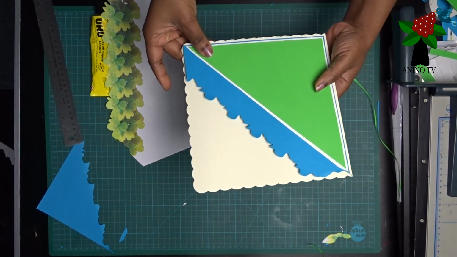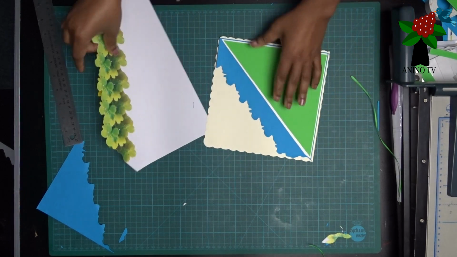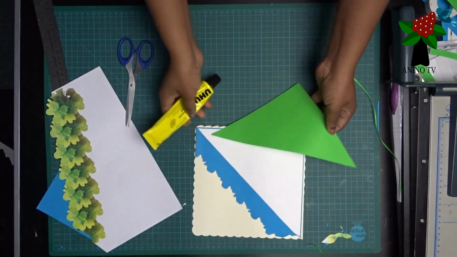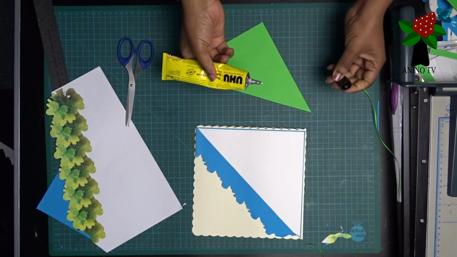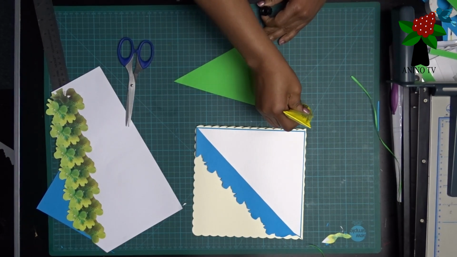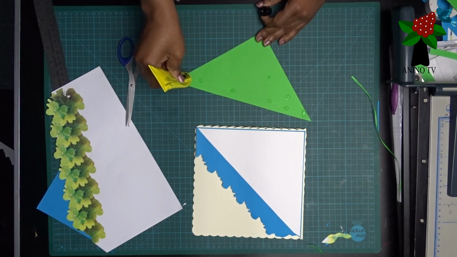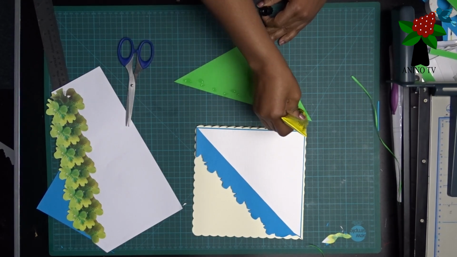Okay, now yes, this one is all right. So I'll glue this, put the glue on the smaller triangle. That's why I'm putting it on the green, because if I put it on the white, I won't know the exact spot it's supposed to be on.